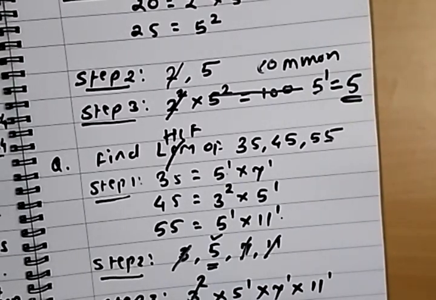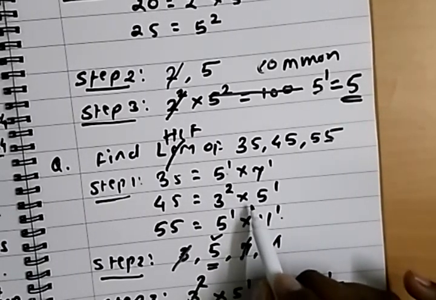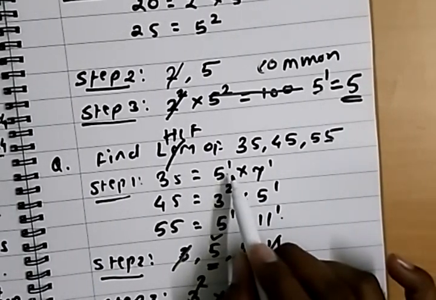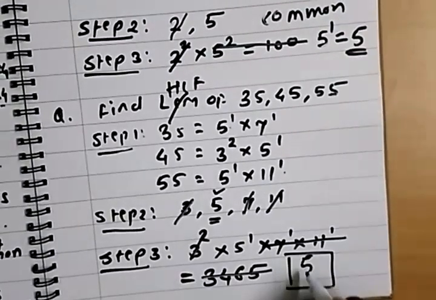Then the next step is raise it to its minimum power. So 5's minimum power is 1. 5's minimum power available here is 1. So that's why 5 is raised to 1. So HCF is 5.